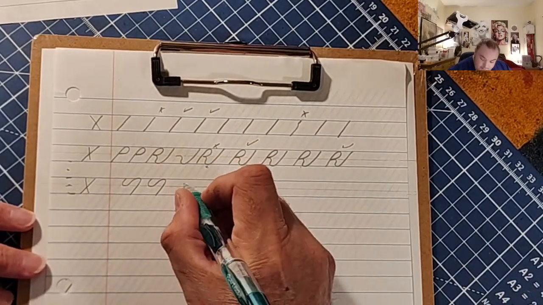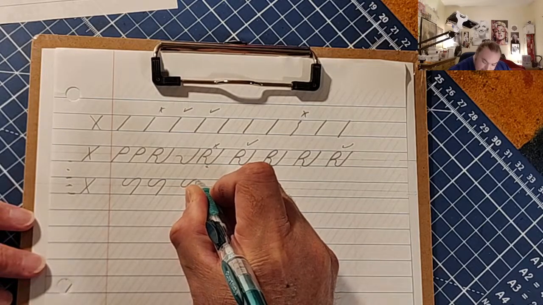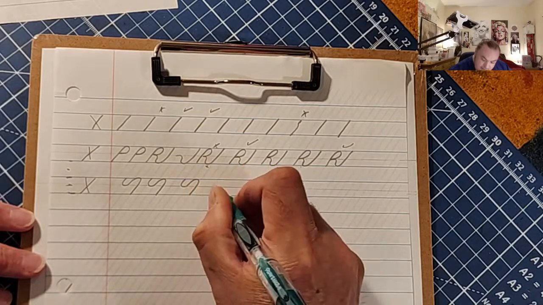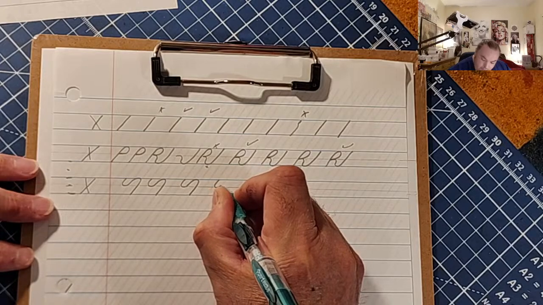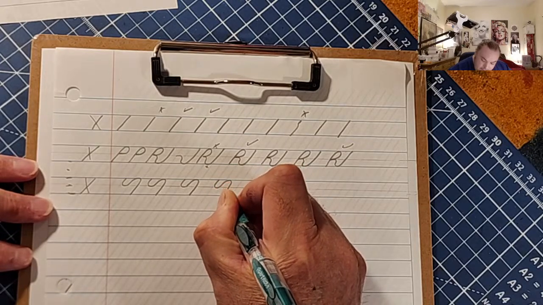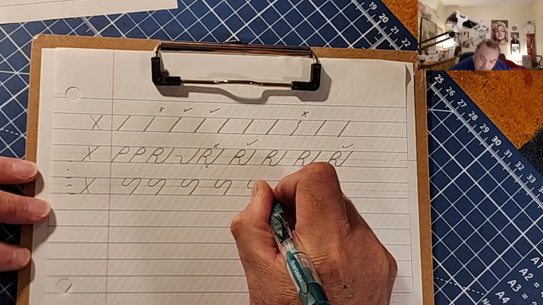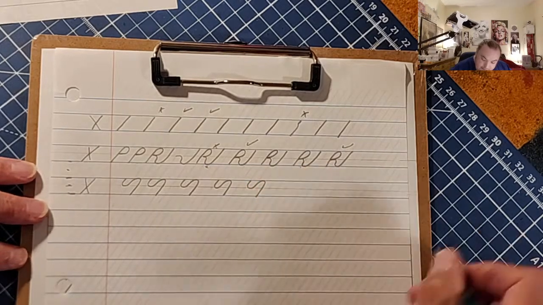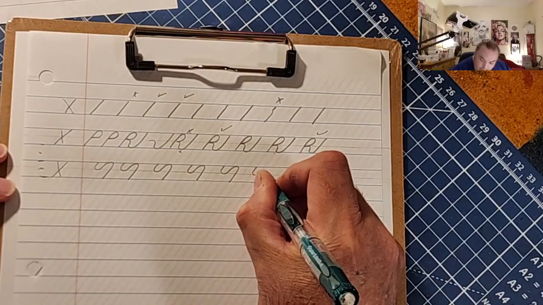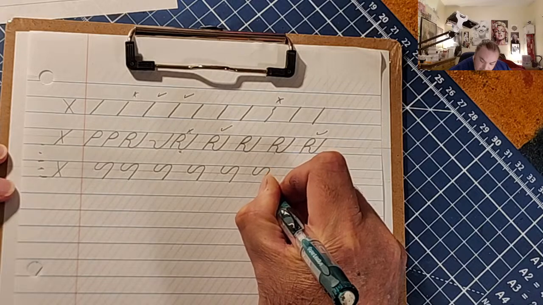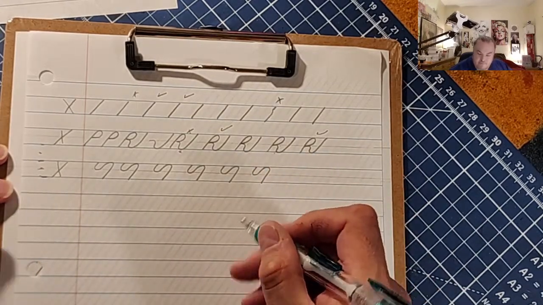So, from X height, come down to the quarter, back up to the X height, down to the baseline. X height, quarter, X height, baseline. And you see that we're following the lines that we have.